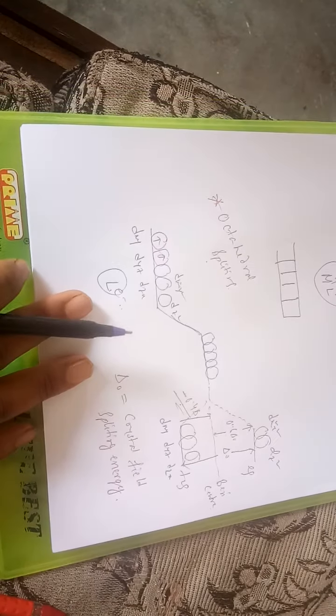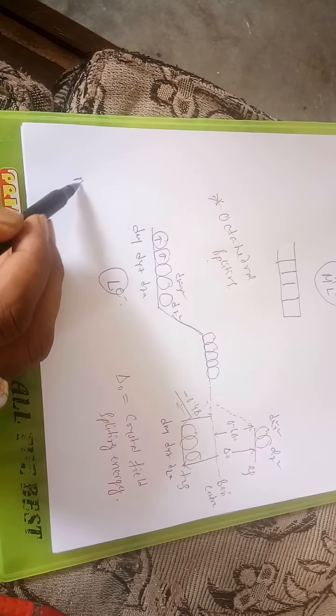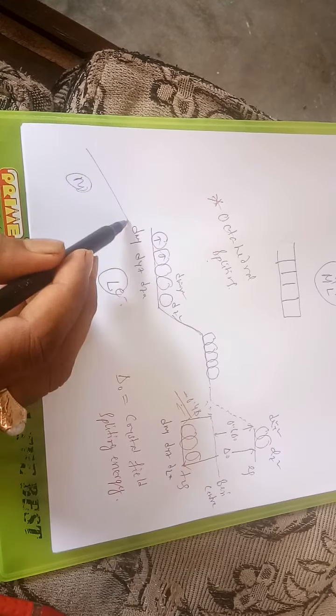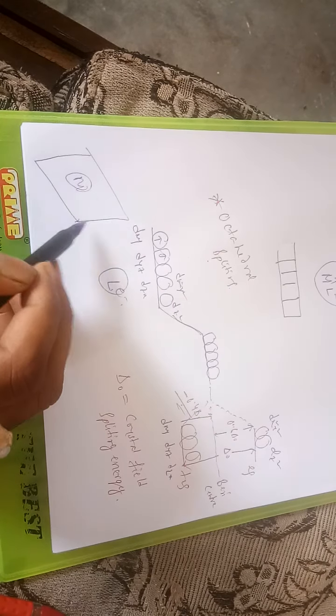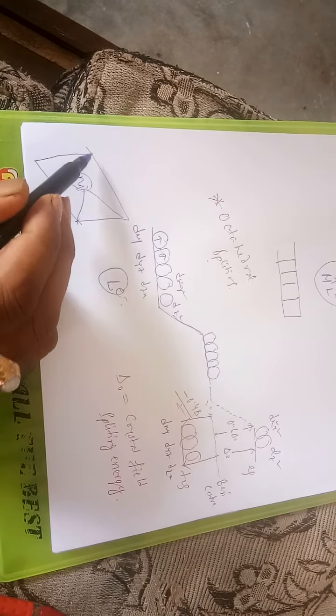Now, when the metal is there, in octahedral splitting, the ligands are approaching along the axis.